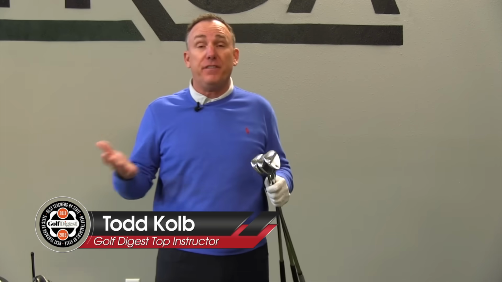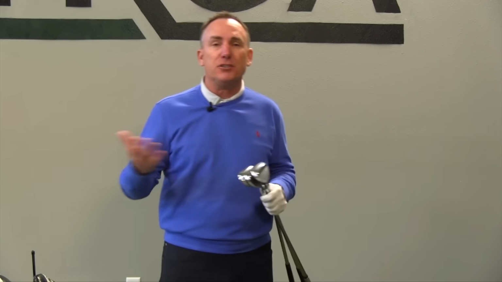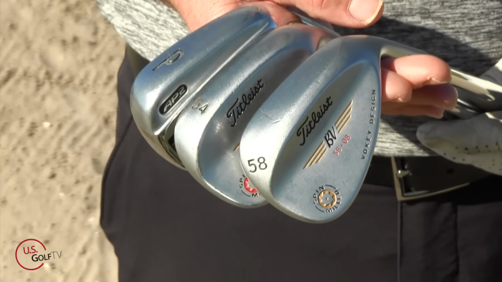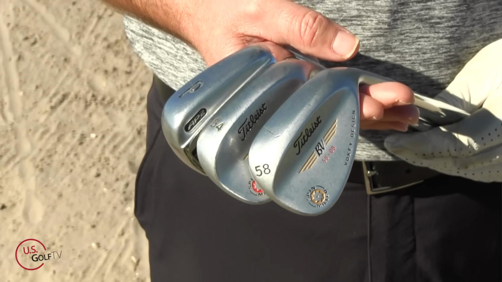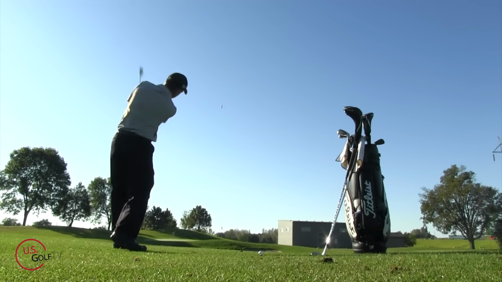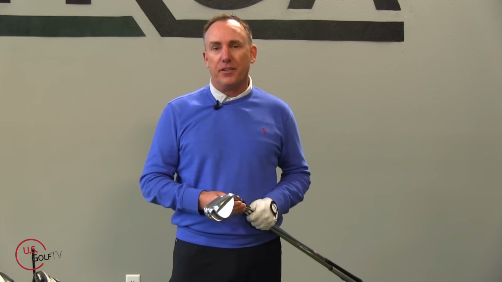Gap wedge, lob wedge, pitching wedge, 58 degree, 52 degree, 10 degrees of bounce, 8 degrees of bounce. Man, oh man, wedges can be confusing. Well, if you're confused, you came to the right spot, because today I'm going to help you understand the differences in wedges and when you should be using them on the golf course.